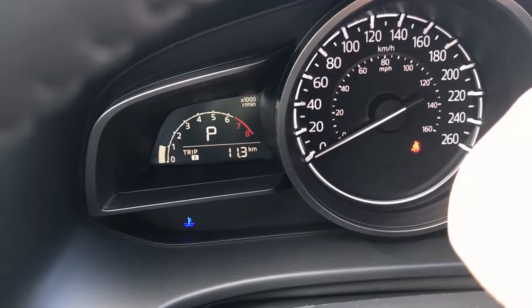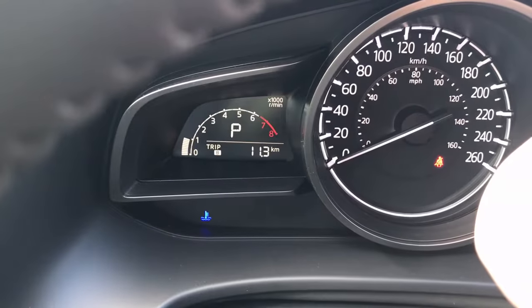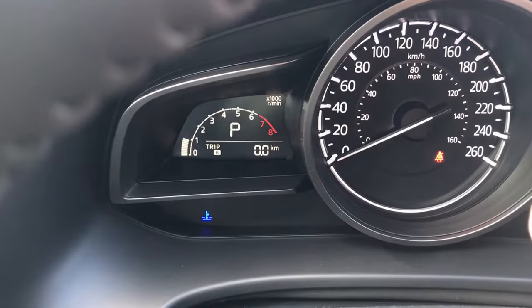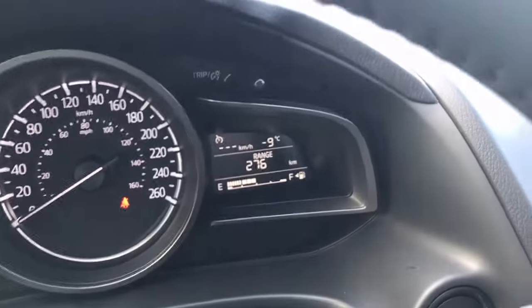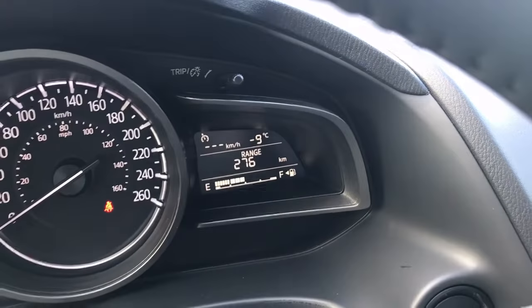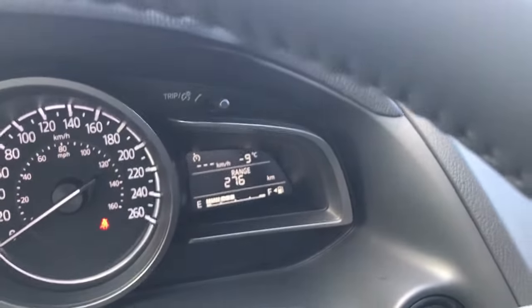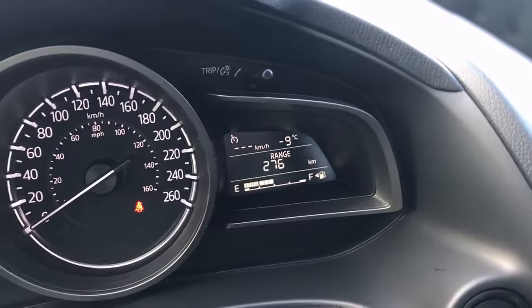So what I'm going to do now is I'm going to press this trip stick here over on this side, and I'm going to hold it in, and then it turns to 0. So that's how you clear out your trip odometer to make sure that you can, if you want to measure trips or if you're doing it for work, that kind of thing.